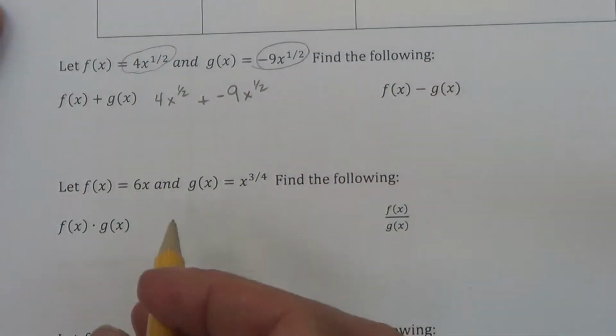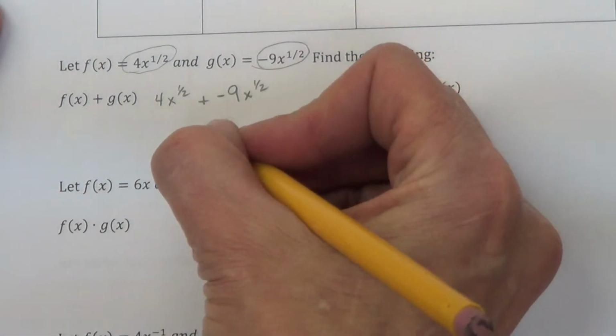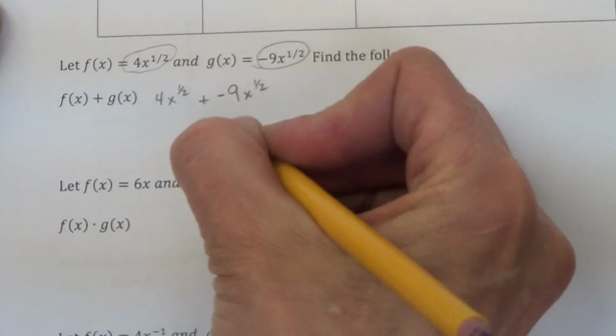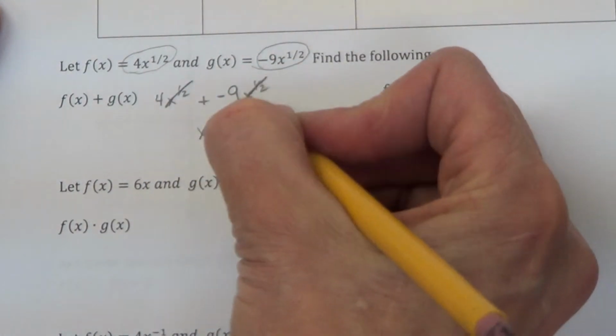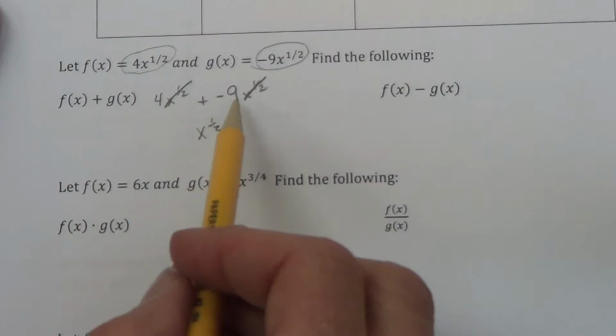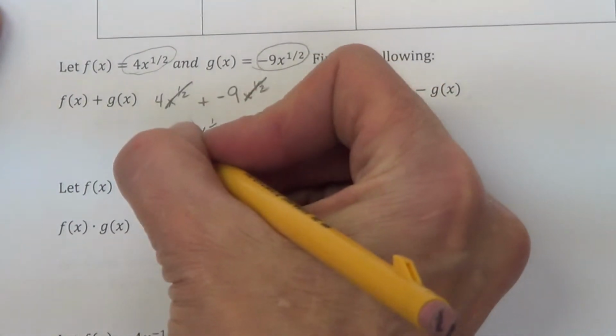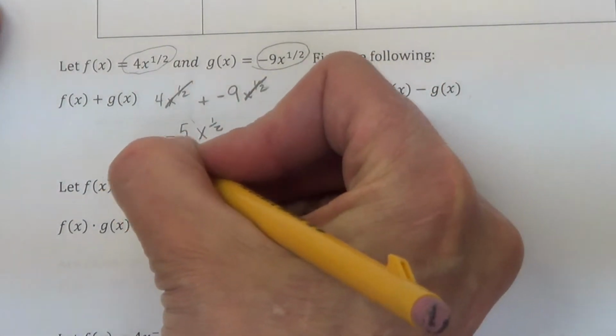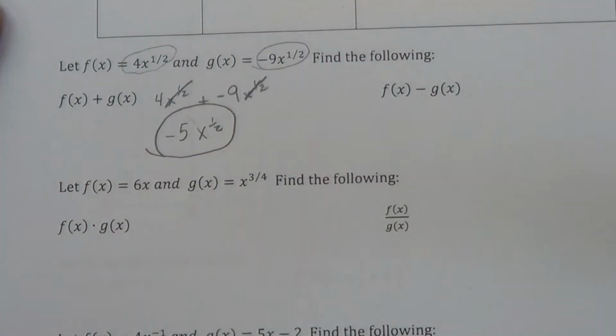Well, we can factor out our x to the 1/2. We're going to multiply it by whatever else we have here. 4 plus a negative 9 would be negative 5. So there's our final answer, negative 5 times x to the 1/2. You can look at those as like terms as well.